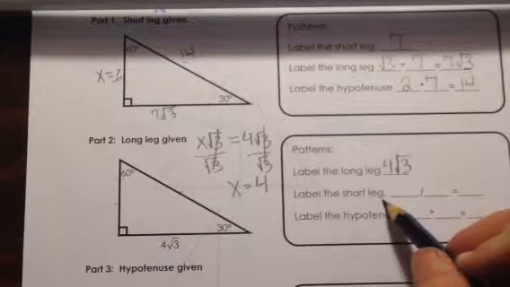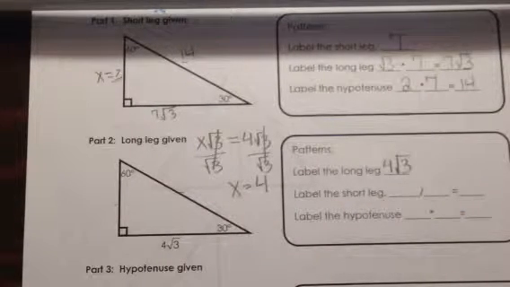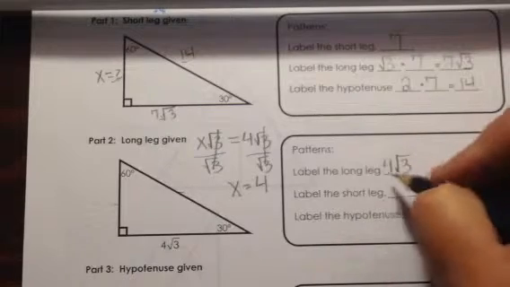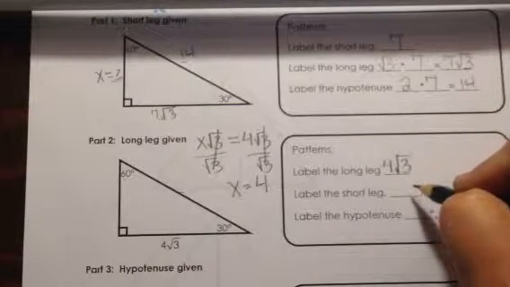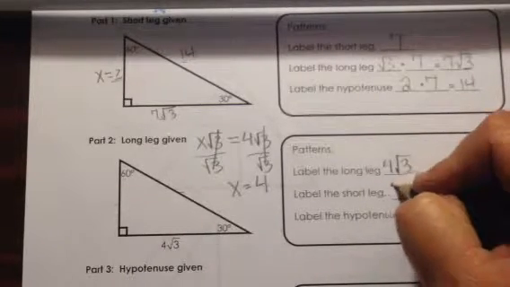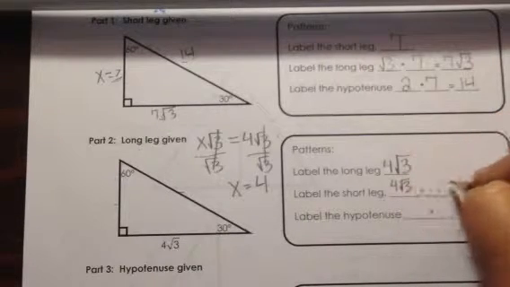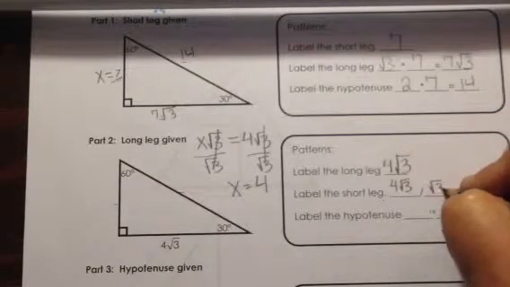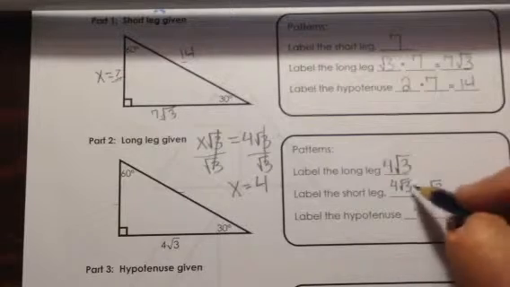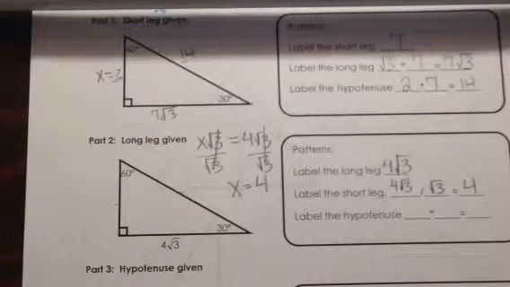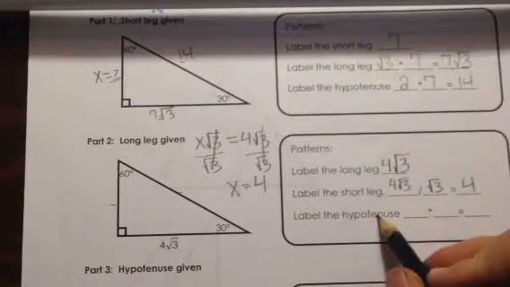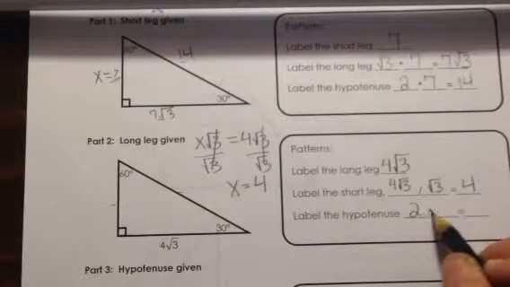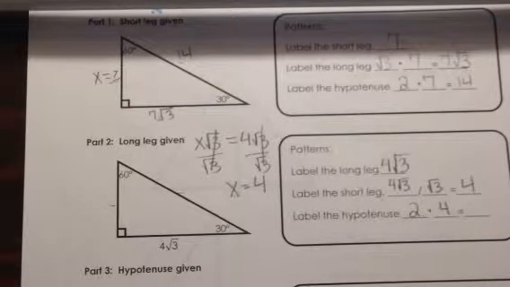So label the short leg. Well, the short leg is the long leg divided by the square root of 3. So there's the 4. Label the hypotenuse. 2 times x, which is 4.